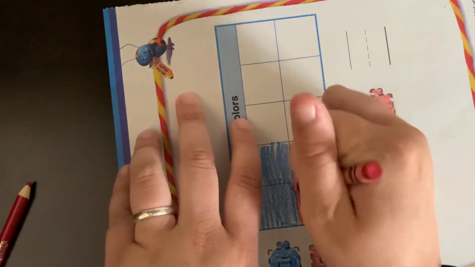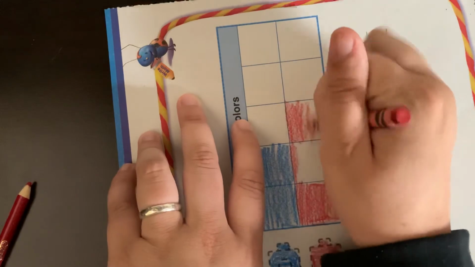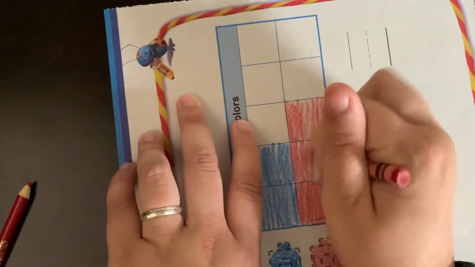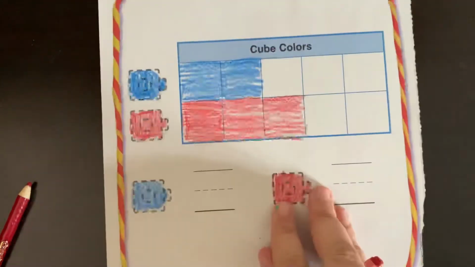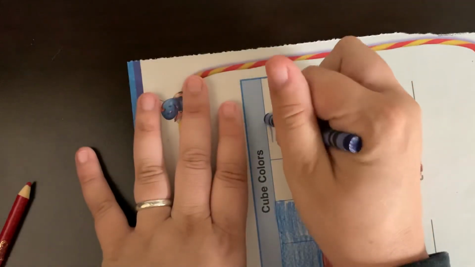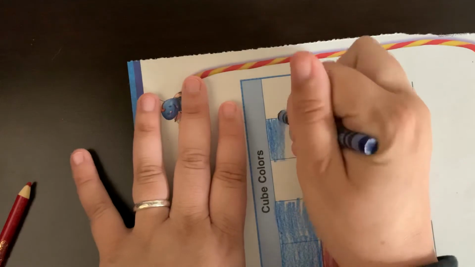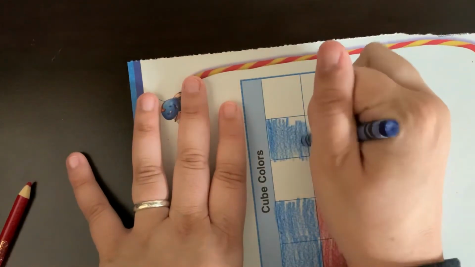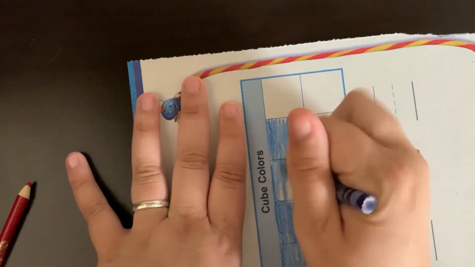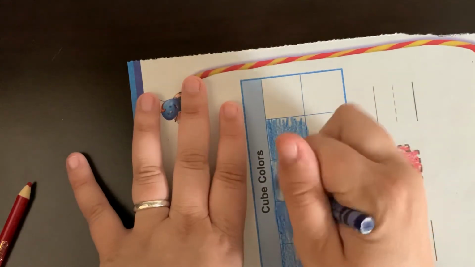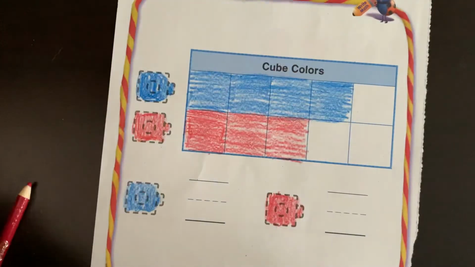Or you could keep going. Do I have more blue than I have red right now? No, I do not. So I need to add some more blue. Okay, that's where I'm going to leave it.